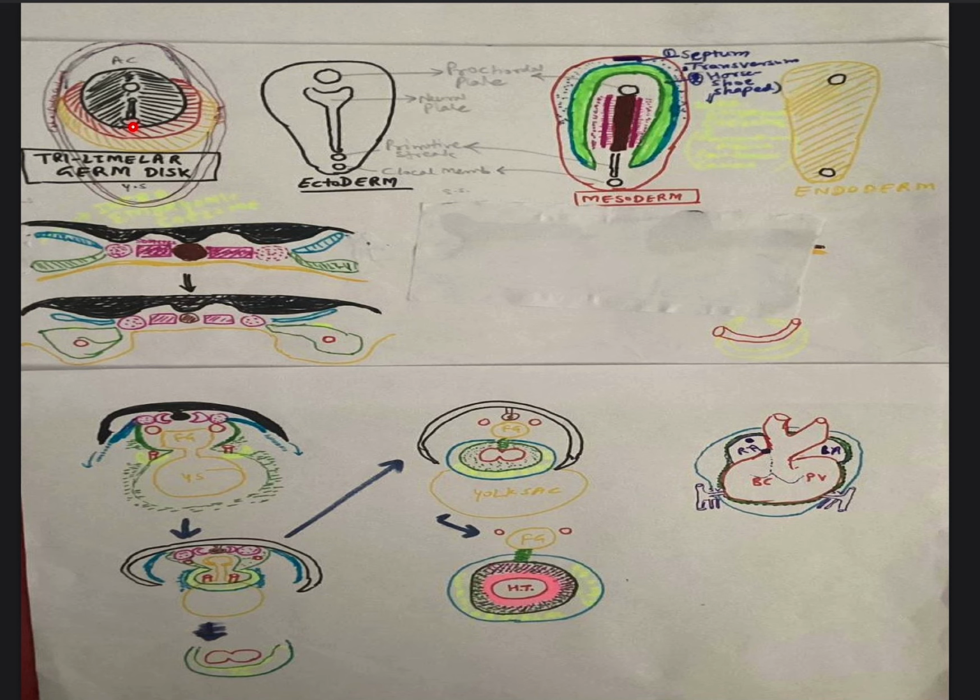This red middle layer is shown here. If I take a cut section from this like this, then I can show all three layers. This is the outermost ectoderm, no problem, and the innermost is endoderm.